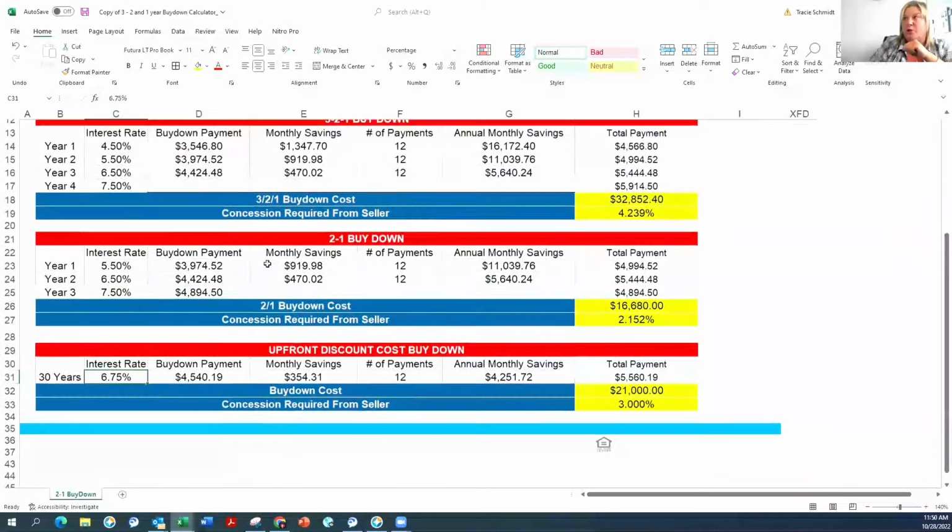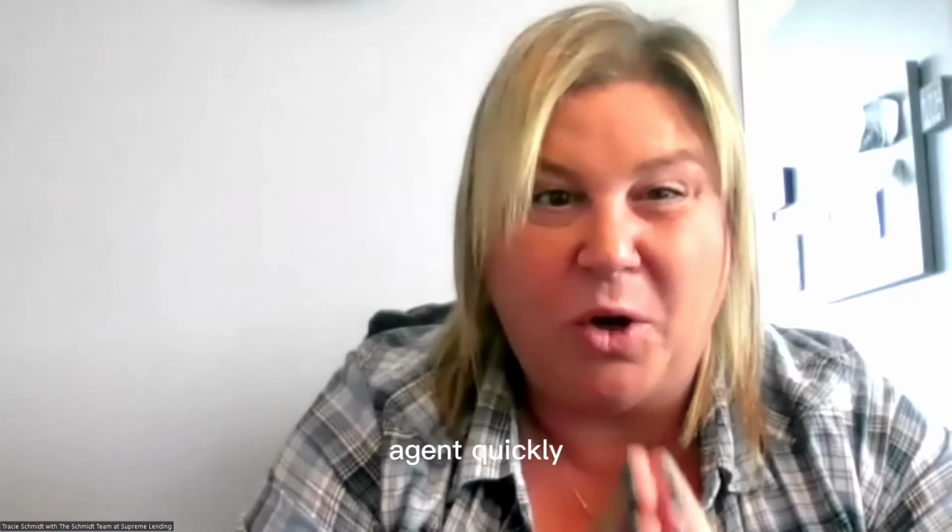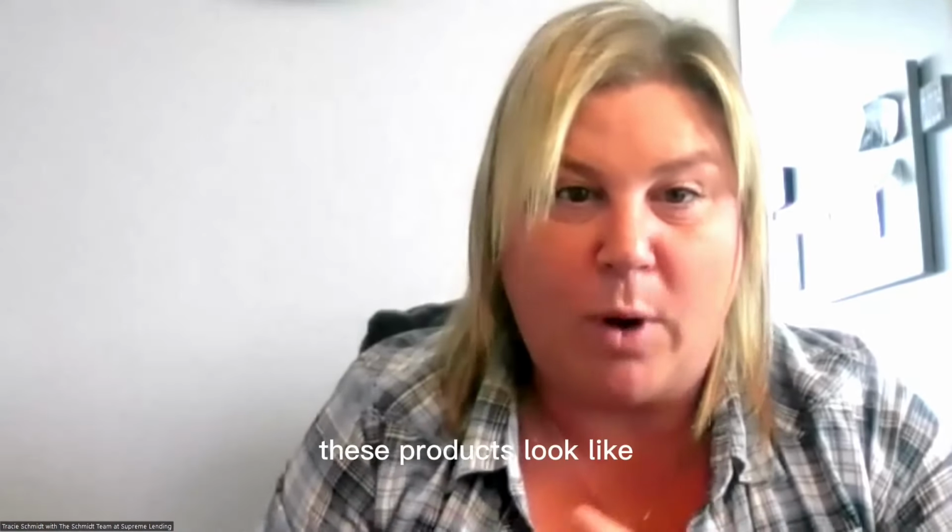So I'm going to bump this up. Of course, I would run specific numbers, right? But let me bump that up as well. So you could see as I make these changes, it's changing this automatically. So I don't want to go into a lot of information to confuse you, but I just wanted to show you the tools that my team has in order to help a buyer or a seller or a real estate agent quickly understand what these products look like.